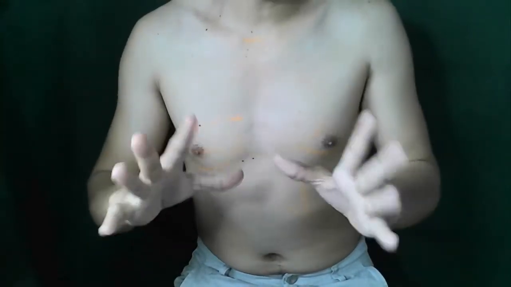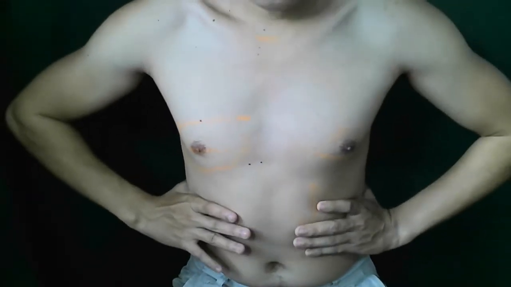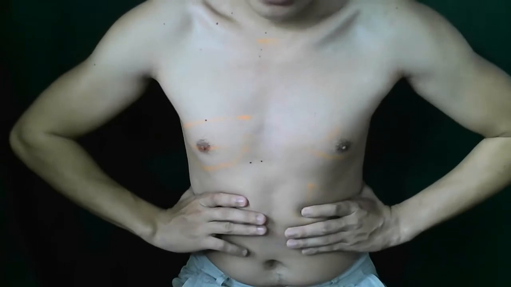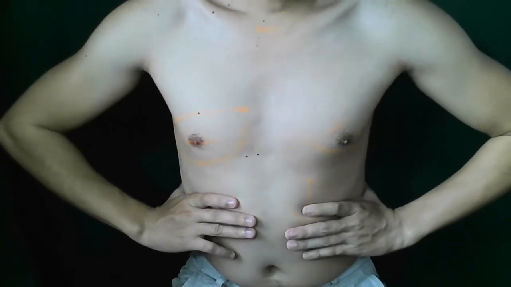Also at the back of your patient, just do the same. Just palpate. Then, to know if the expansion of the lungs is normal for the right and left lung, you just need to hold your patient just like this, and then let your patient inhale and exhale.